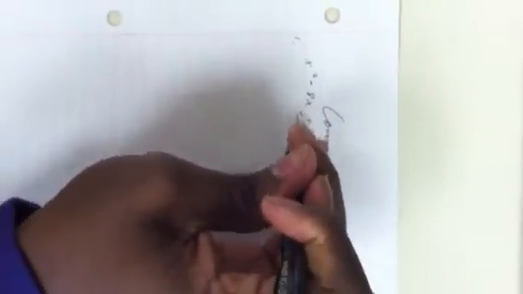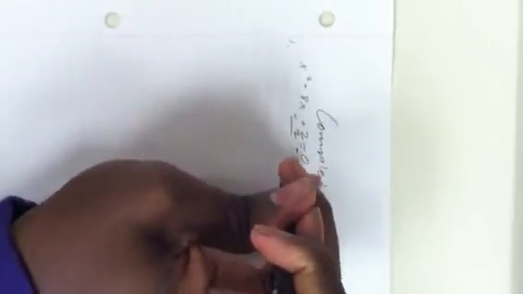So for our problem today, we have x squared minus 8x plus 2 equals 0. So the first step you need to do is subtract the 2 on both sides. So minus 2, minus 2.